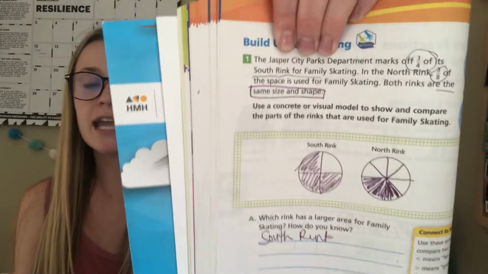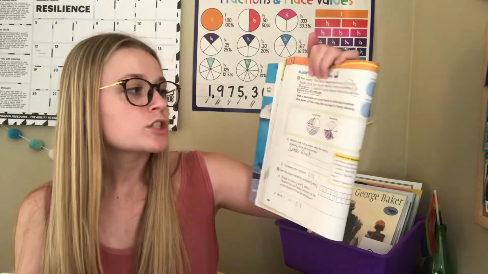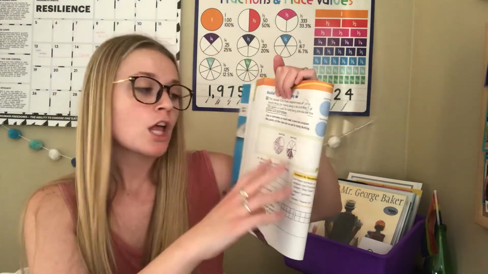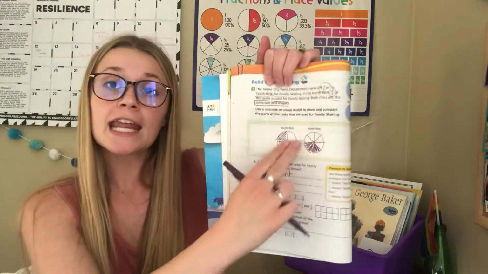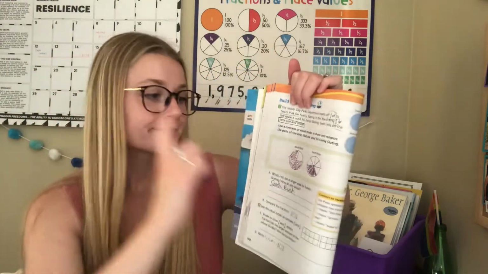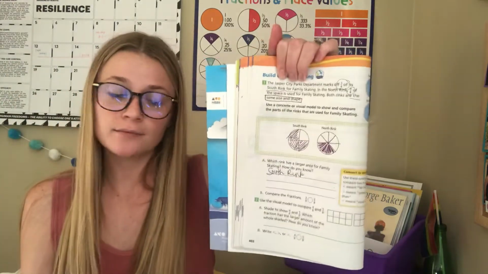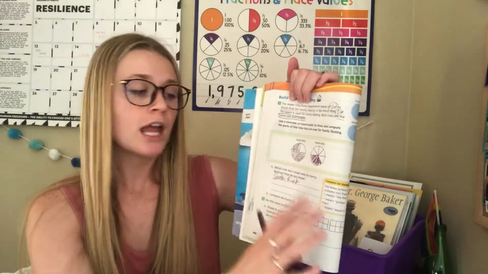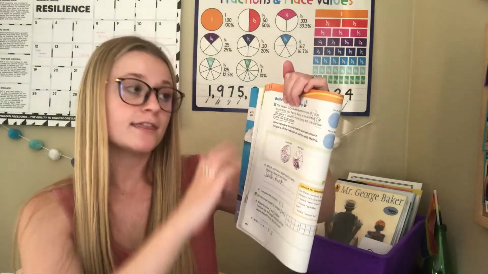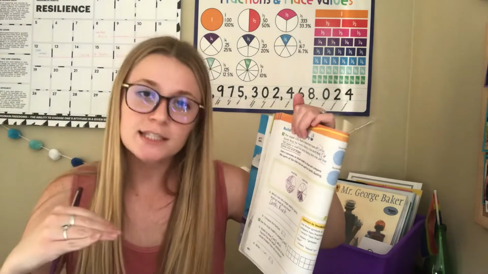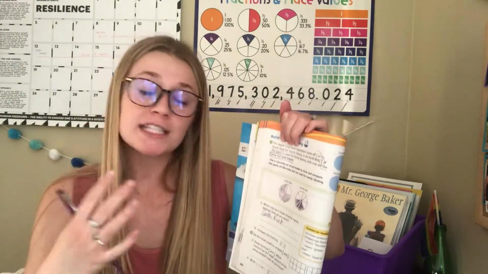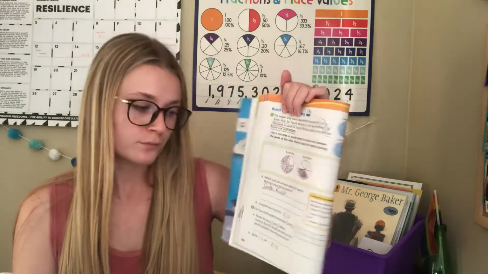Put that in a box. Same size and shape, which means that I could compare just by looking at it, and with certainty know that one covers more area. So that's what you'll write down here: the rinks are the same size and shape, so I can trust my visual model.